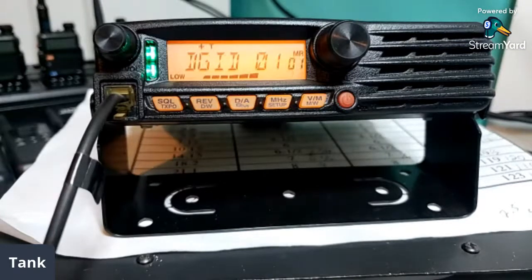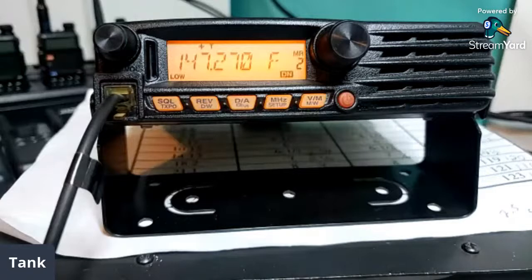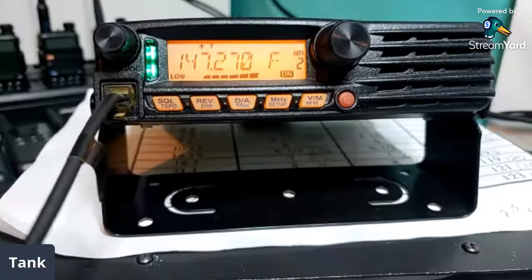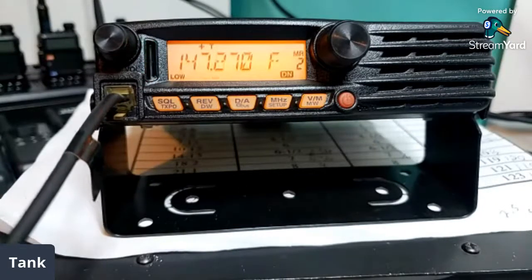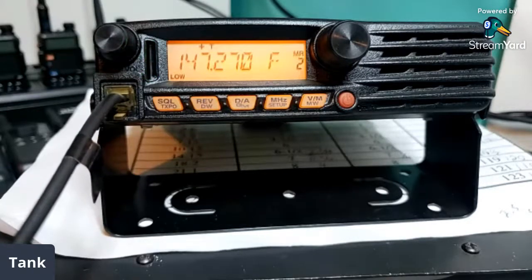Please check in Kilo India 5, Quebec Oscar Sierra, Ithaca, easy check. Please check in Kilo Golf 5, November Hotel Delta, David, equipment. Please check in Kilo India 5, Echo Delta Papa, Charlotte.